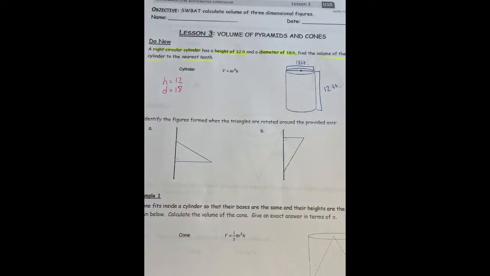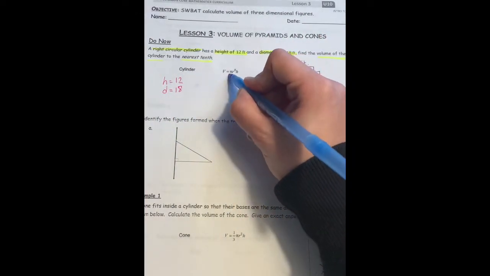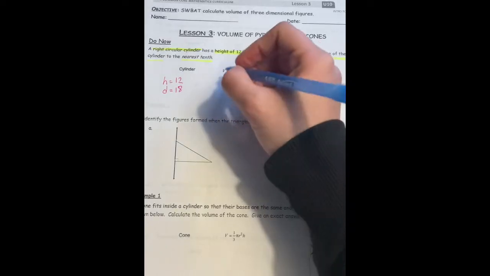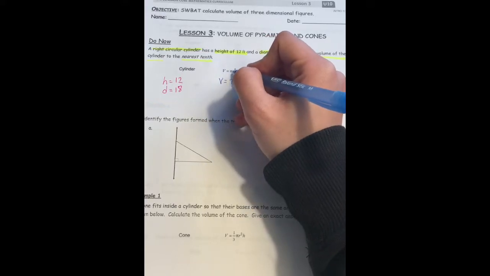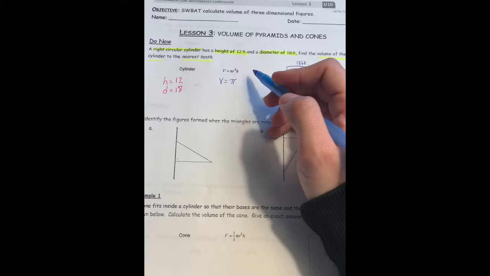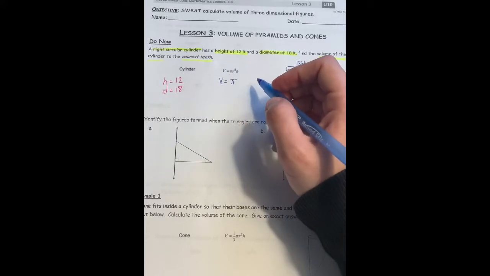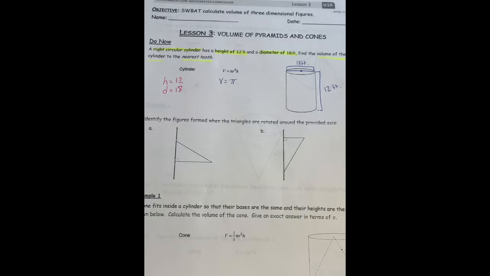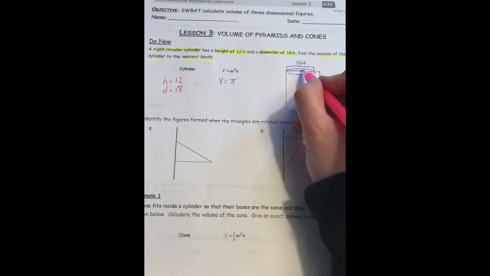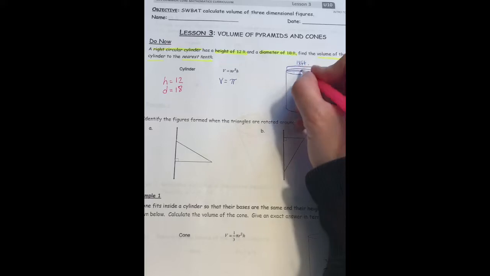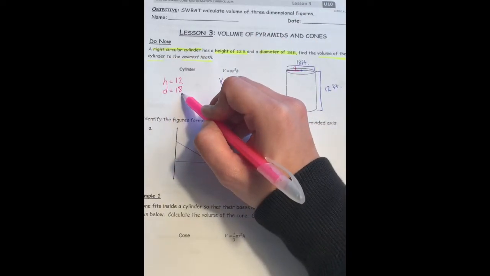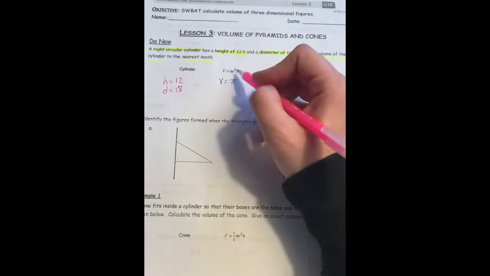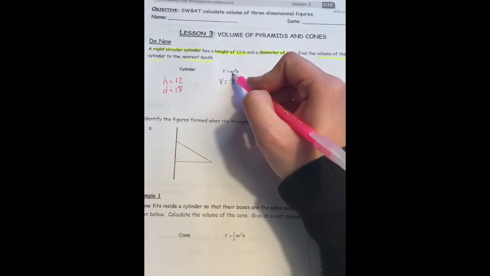So let's look at our formula. It says V equals pi r squared h. So I'm going to rewrite V equals pi, but now it says r. Well, they didn't give me anything about r, and r is the radius. So what we have to do is take the diameter, this whole thing over here, and cut it in half. So half of 18 would be 9, which would be this section right here. Whenever I write out the diameter, I also write out the radius, just in case I need it. Like in this formula, we didn't need the diameter, we needed the radius. So I got to find it.